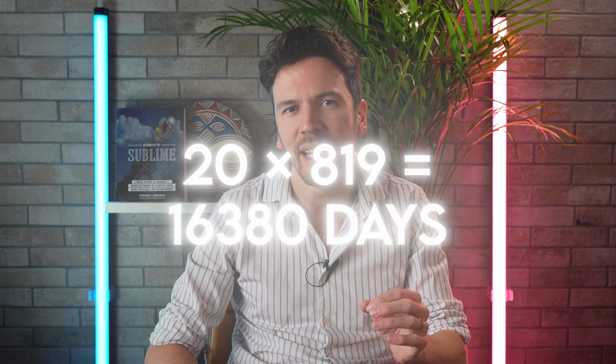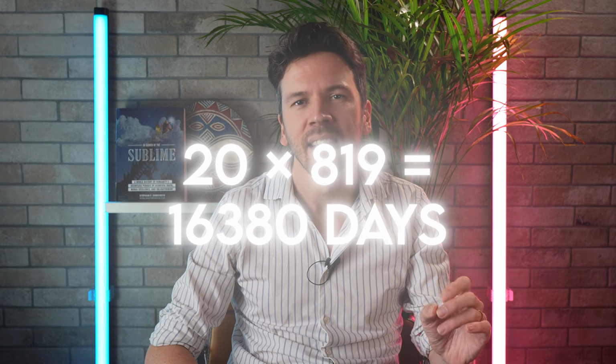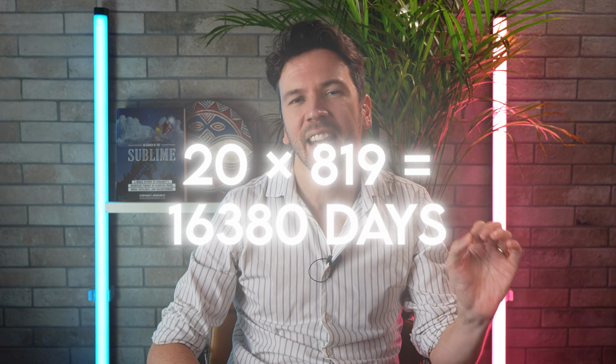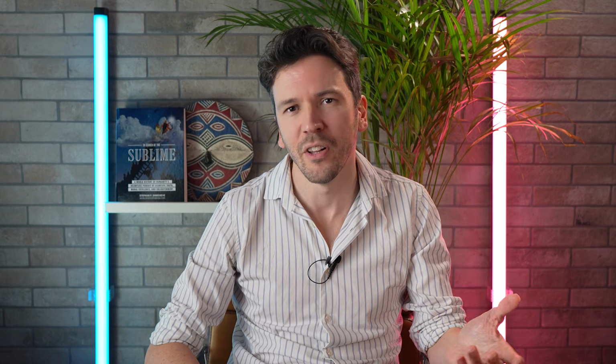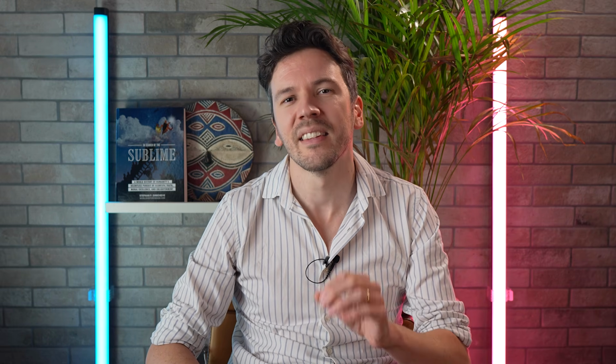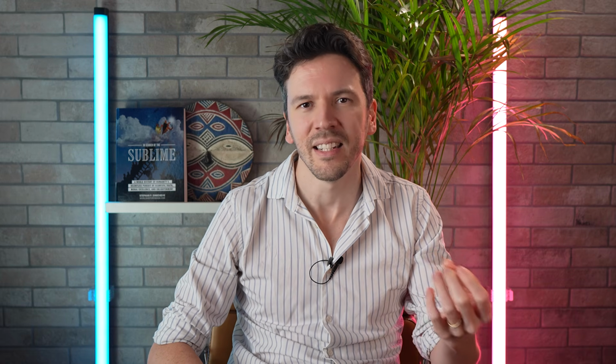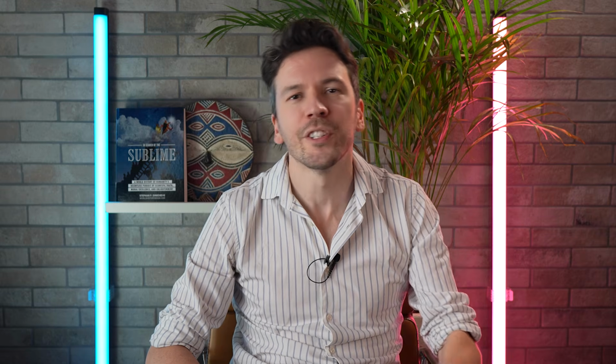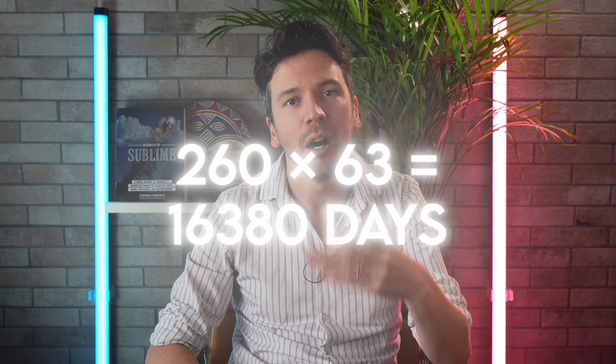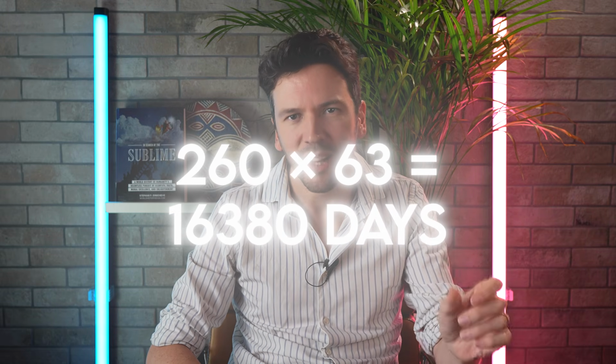Wonderfully, this system beautifully repeats itself every 20 times 819, which is 16,380 days. And this interval has been found on various inscriptions at Palenque, suggesting that this number was indeed important to the Mayans. And there's more, that 16,380 days also fits with the 260-day Tzolkin calendar. For 260 times 63, a whole number, is 16,380 days.